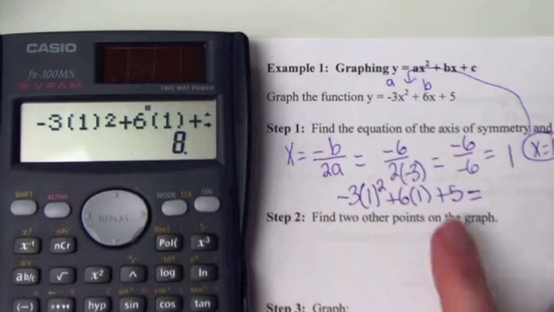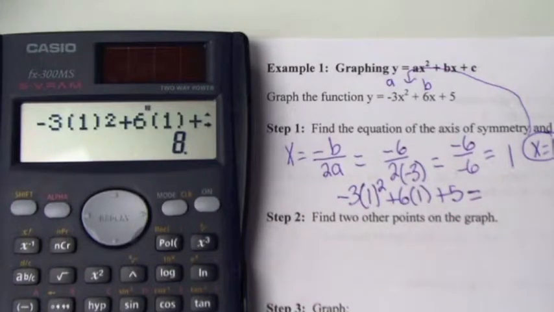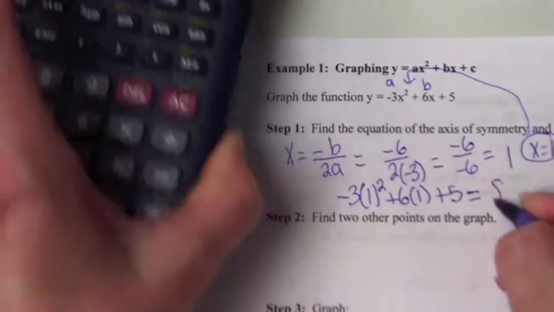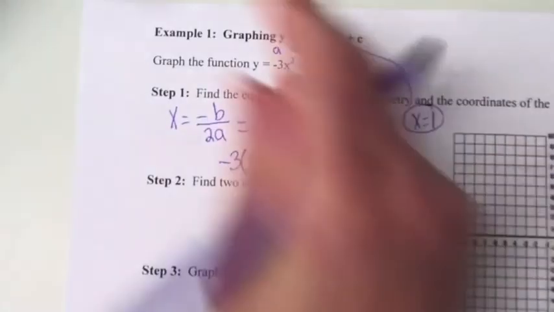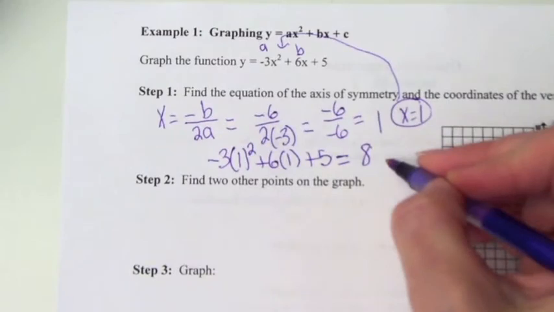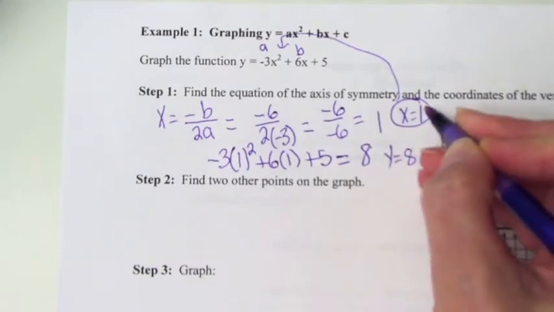Because I know you guys could do that without a calculator, so I'm not testing if you can do it on a calculator or not. So anyway, we get 8. So that means our y coordinate is 8. So our vertex, we have y equals 8, x equals 1.